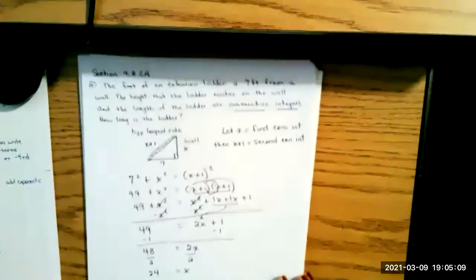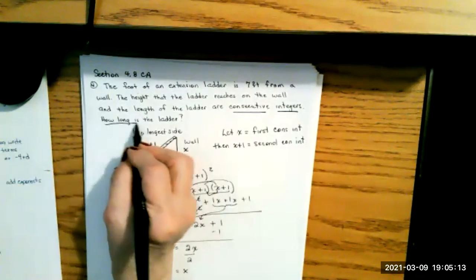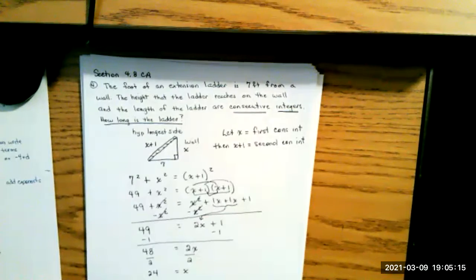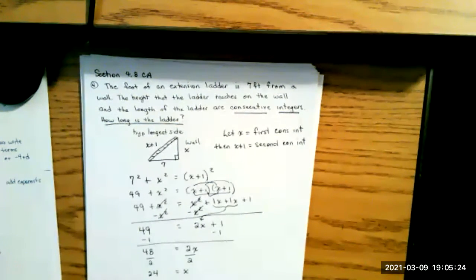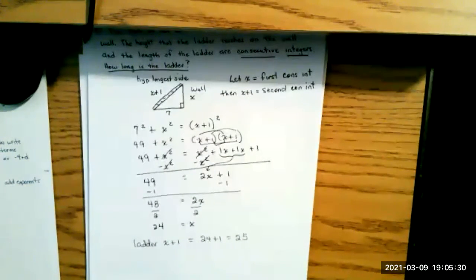And notice that it asks not what is x, but how long is the ladder. The ladder is x plus 1. So that's 24 plus 1, which is 25. Be careful or you'll put the wrong answer in. You'll put 24 in instead of 25.